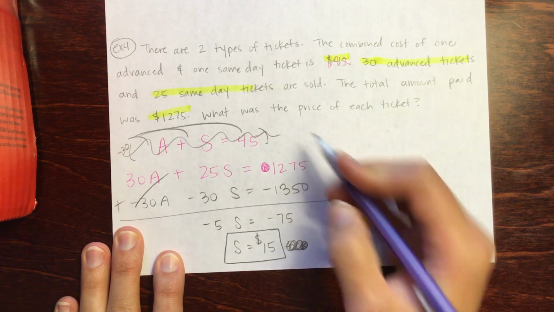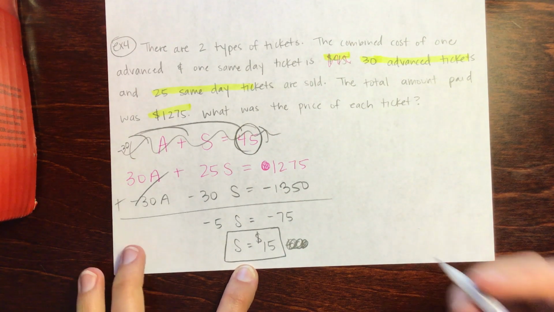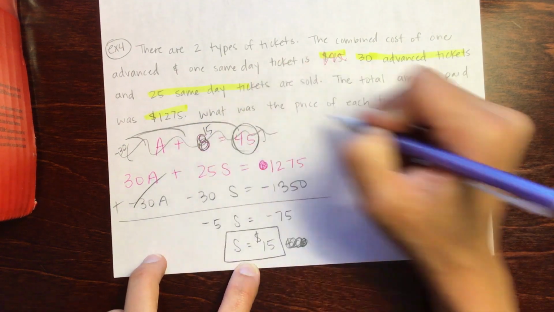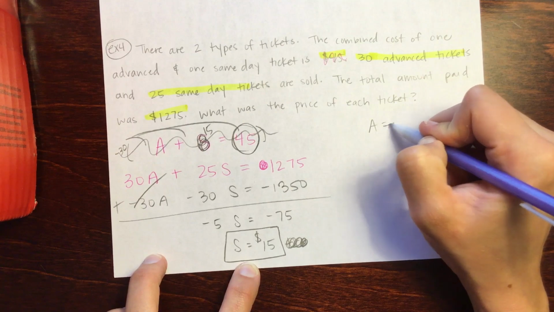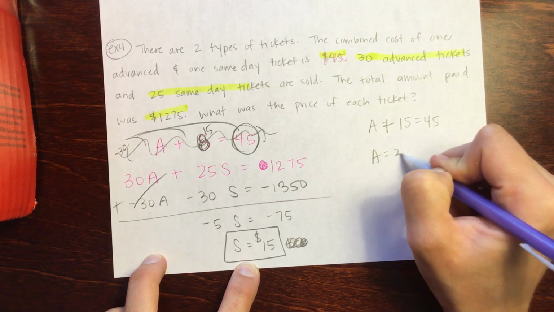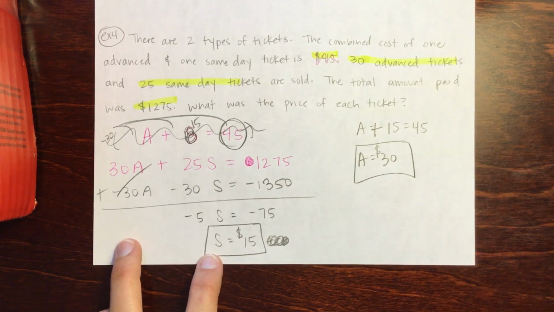Remember, the units for 45 are going to be the units for S because this is the total price or the price of the same day tickets. Now that I know that this is 15, I can sub in a 15 here. And I'm good to go.